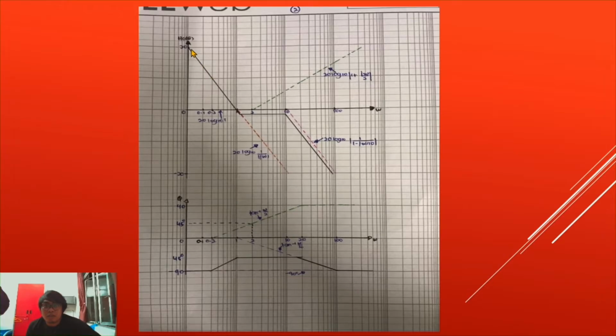From 20 it passes through 1. We can see the green one is 0 before the number 2. The pink one is also 0 before the number 10. The orange one is 20, decreasing with a slope of negative 20.